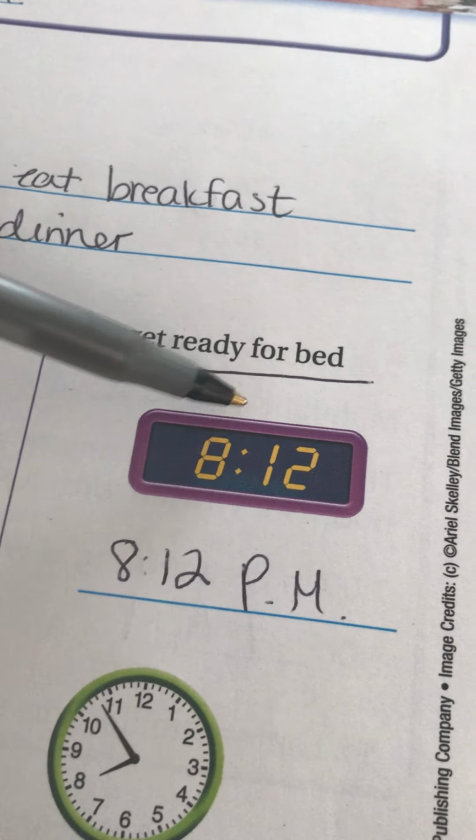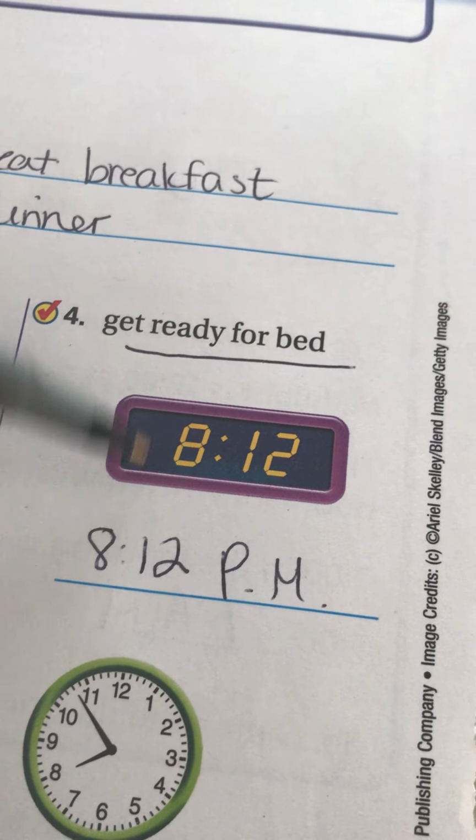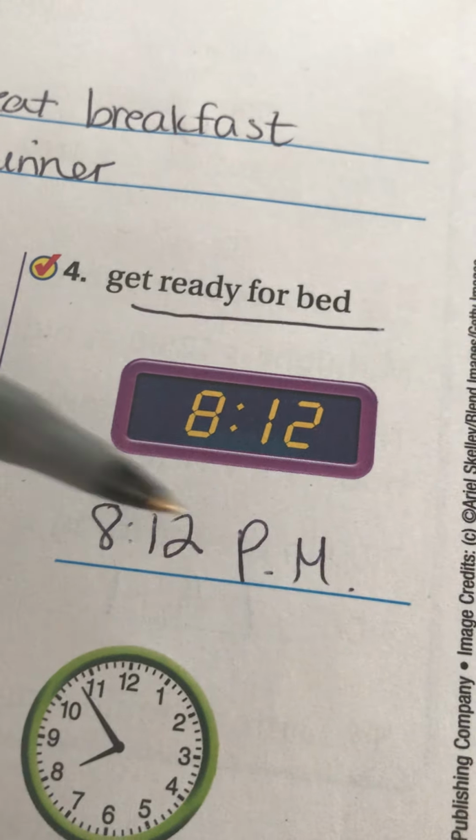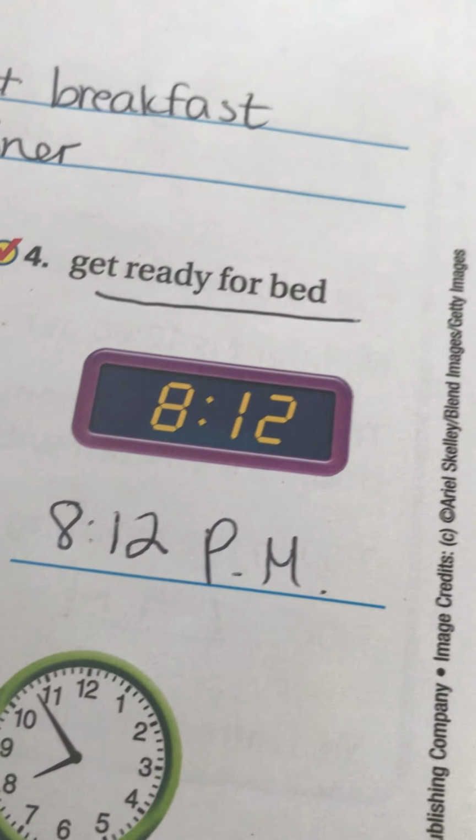And number 4, getting ready for bed. 8:12, this is a digital clock. You just rewrite 8:12, and I put PM. That's a nighttime activity.